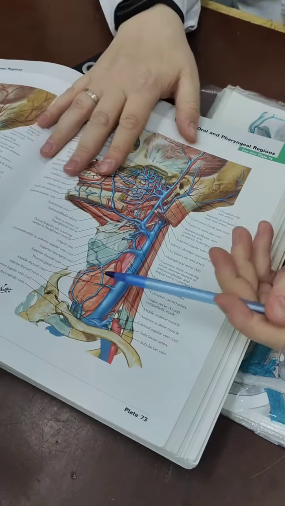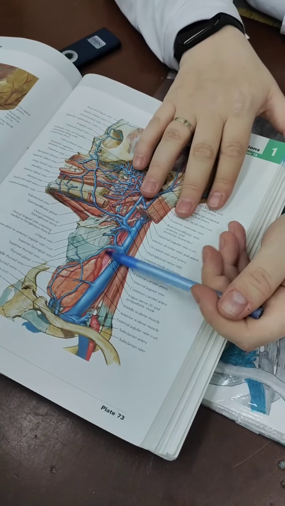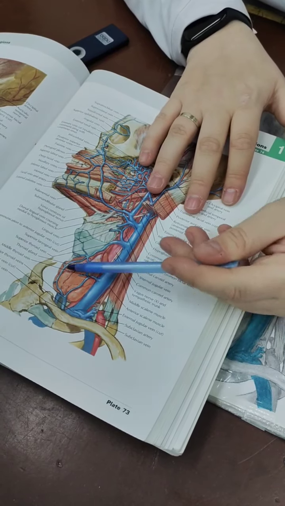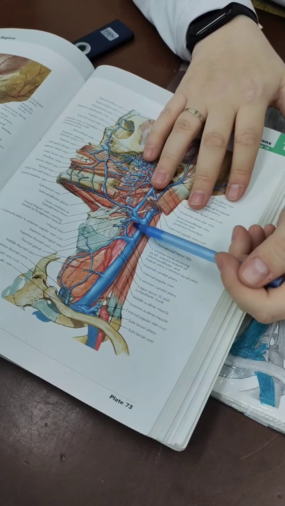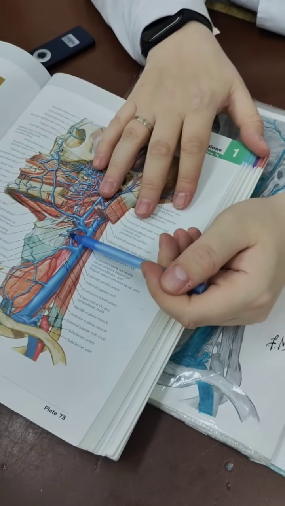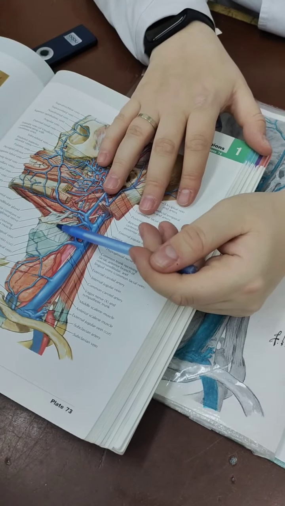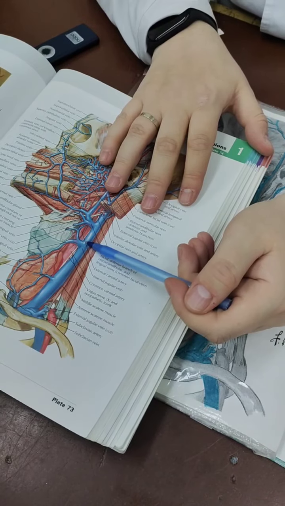And the superior thyroid vein passes very similar to the artery, so it also takes blood from the thyroid gland and from the cricothyroid muscle. Here we have the superior laryngeal vein, which also passes through the hole in the thyroid membrane with the artery, and it is drained into the internal jugular vein.